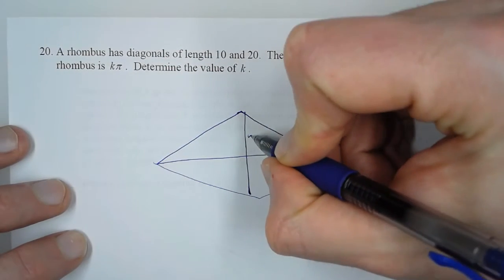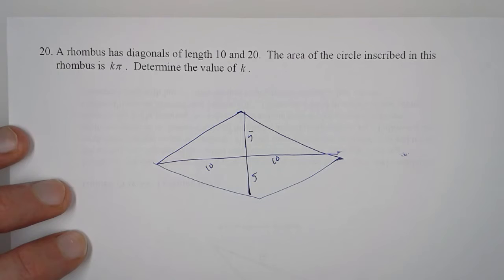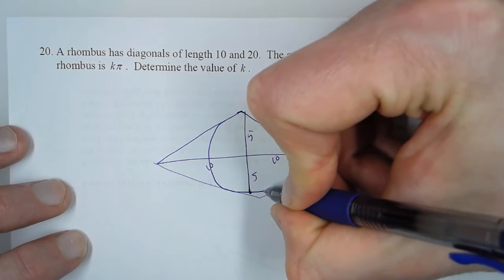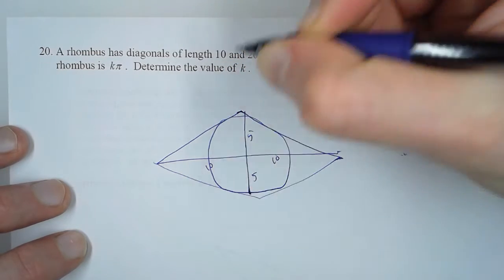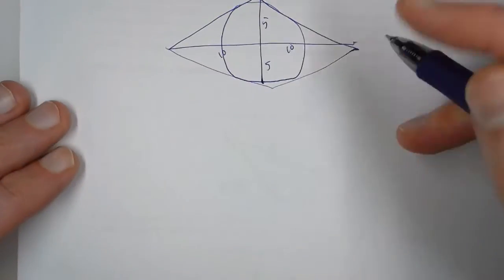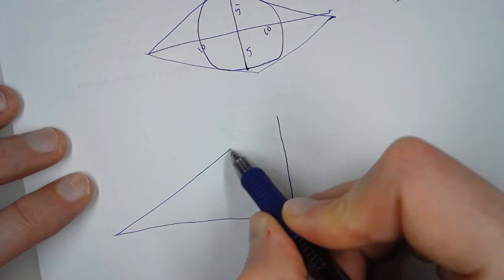So this would be 5 and 5. This would be 10 and 10. Because not only are they perpendicular, but they bisect each other. So then after that, put in our circle. And so because this rhombus is symmetrical, we really only need to focus on 1/4 of it. So that way we can get up close and see what's going on.